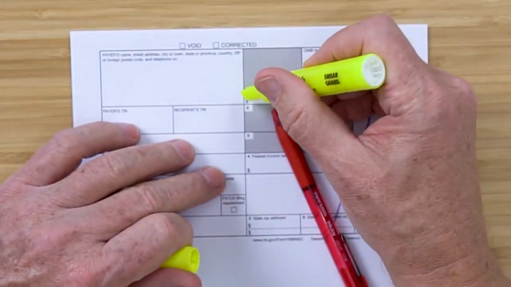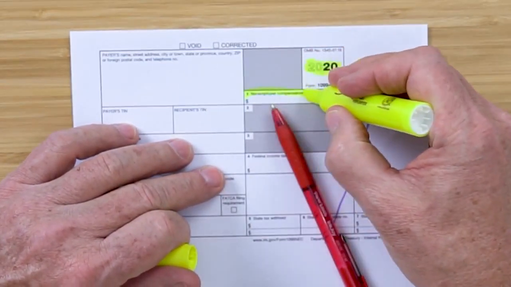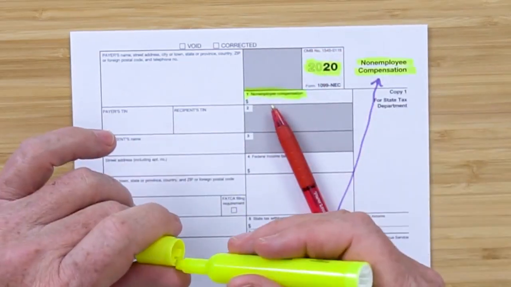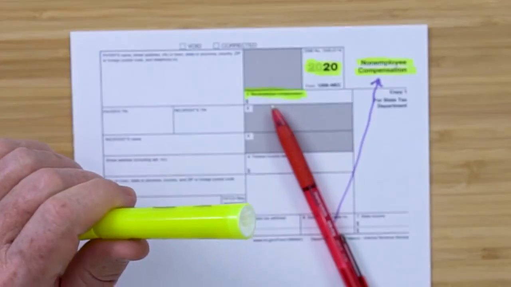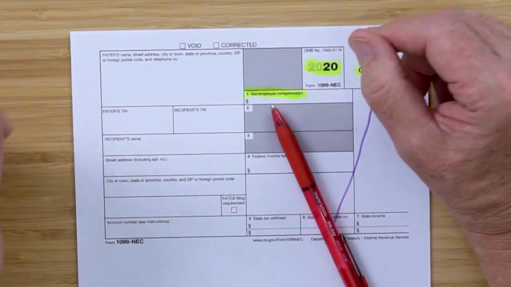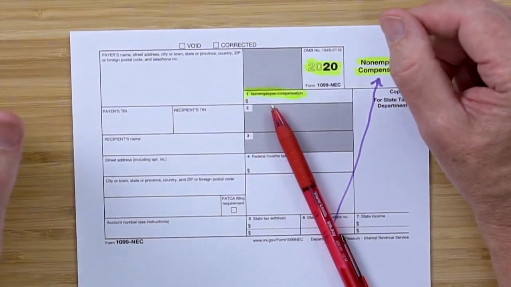I'm going to focus on box 1. So if you'll look here at box 1, what goes in there? There are actually 4 requirements that need to be met. One is that whoever you're making this payment to is not an employee. Two, it's part of your course of trade or business.